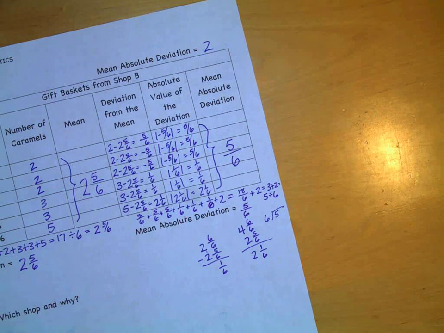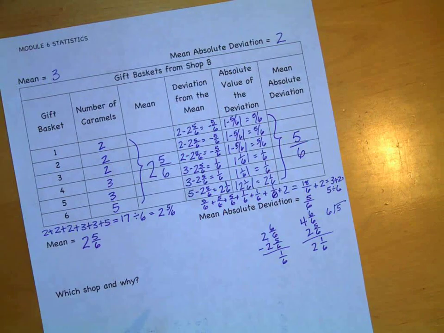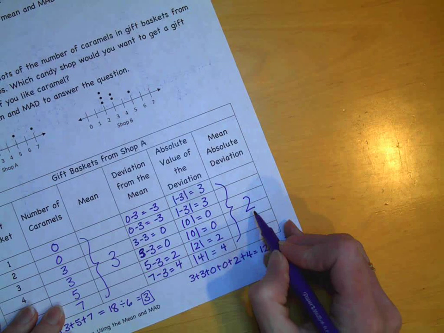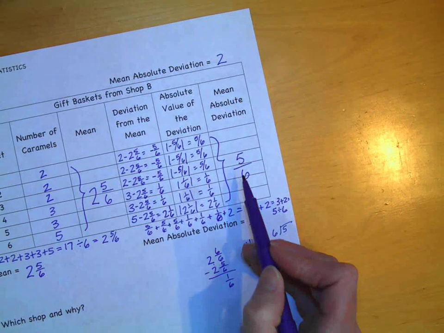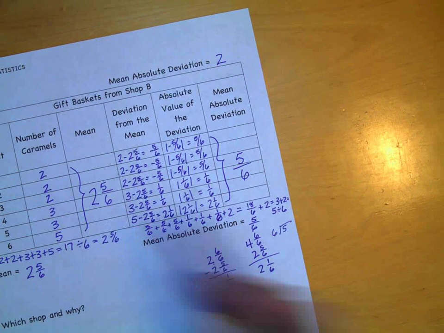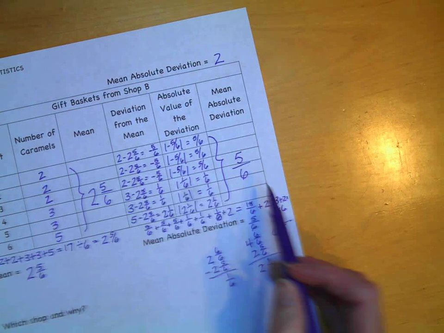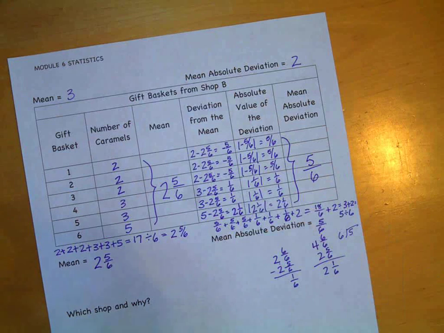Now what we're trying to decide is what would be a better place to buy the gift basket from, because you're trying to figure out the deviations from the mean. Over here, we have a deviation from the mean of 1 whole, whereas over here, we have a deviation of 2 wholes.